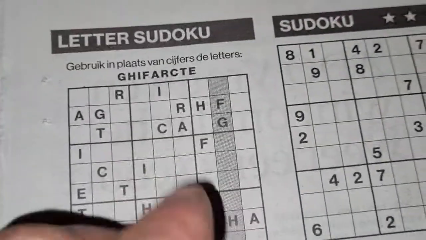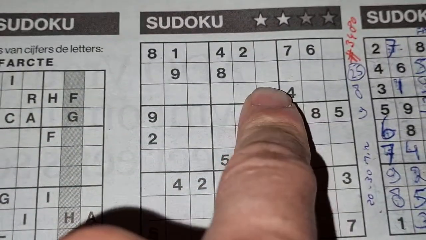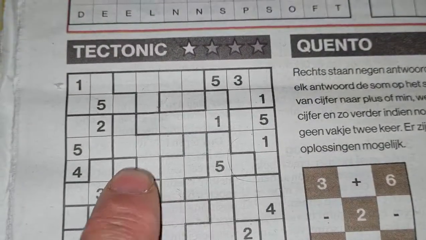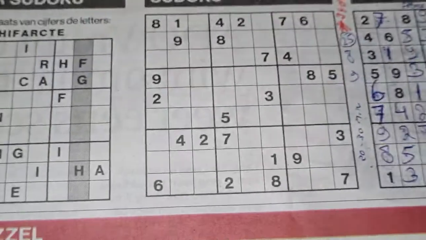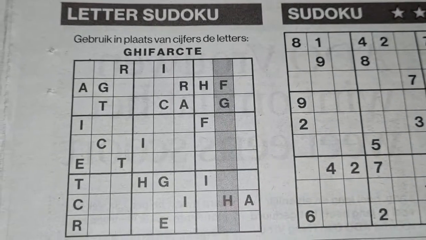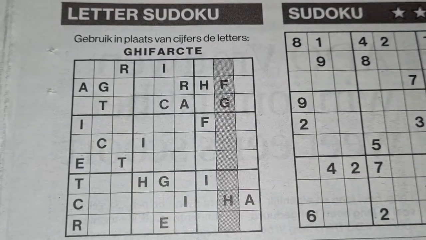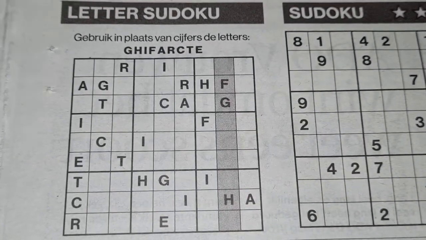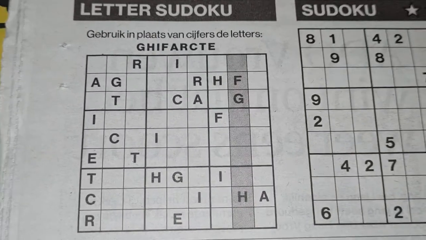The letter Sudoku, the 2-star Sudoku, those 2 puzzles I've solved, and a tectonic. So 3 puzzles on Sunday: letter Sudoku, 2-star Sudoku, and a tectonic with 1 star I will solve.